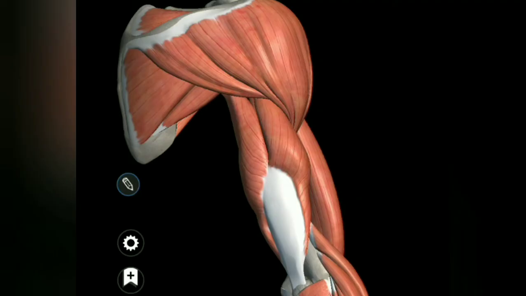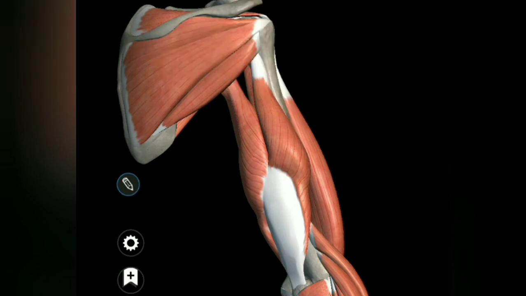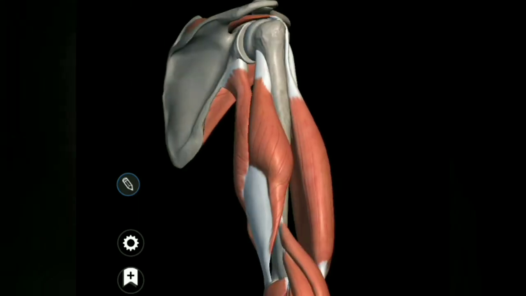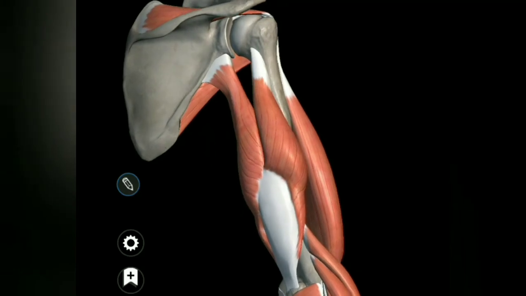Okay, so now let's discuss the origin of the long head of triceps brachii. Let me remove this muscle, the deltoid, and these muscles also. See, this one is the long head of triceps brachii, which originates from the infraglenoid tubercle. I have told you about the supraglenoid tubercle and infraglenoid tubercle.